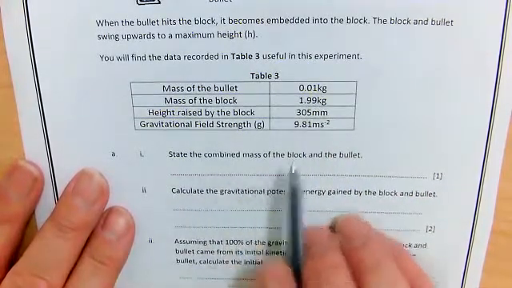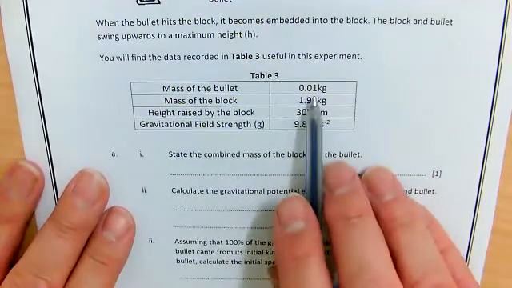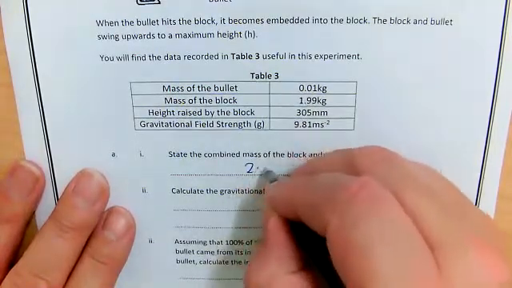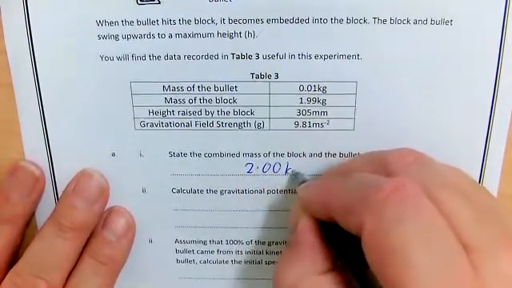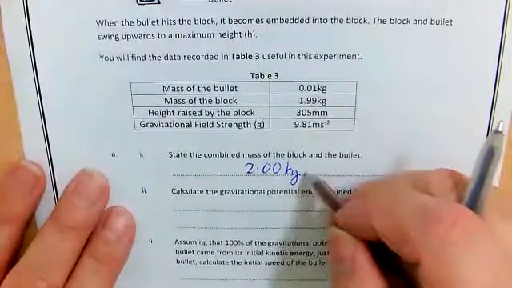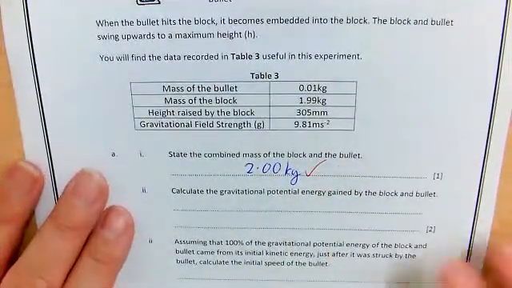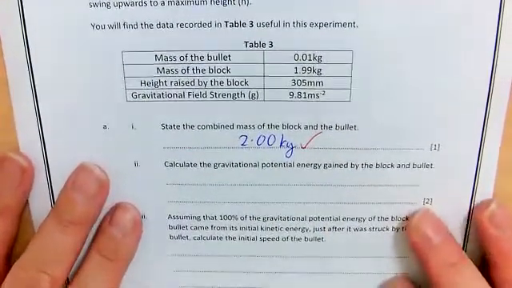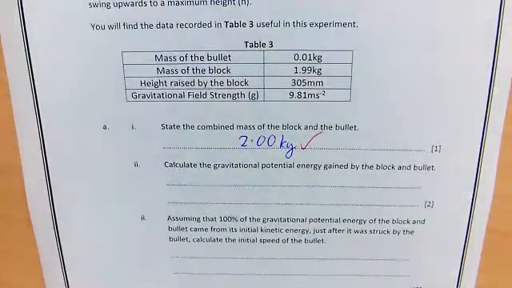So the combined mass of the block and bullet is 1.99 plus 0.01, so 2.00 kilograms. That's just worth 1 mark. It's either right or wrong. Calculate the gravitational potential energy gained by the bullet and the block.